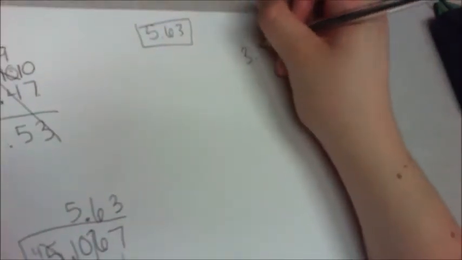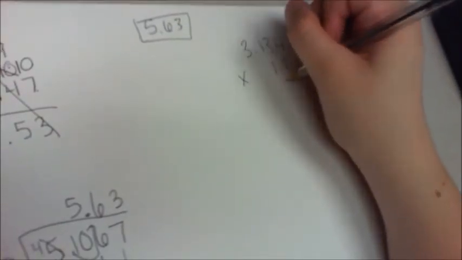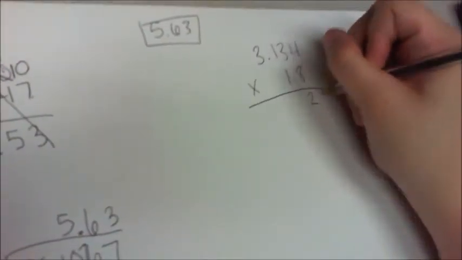The third bullet point is multiplication. We have 3.134 times 1.8. So when it comes to decimals, we just save the decimals with multiplication for last. Let's just go ahead and multiply first. So first we look at our 8. 8 times 4 is 32.